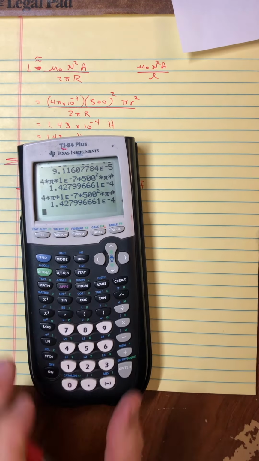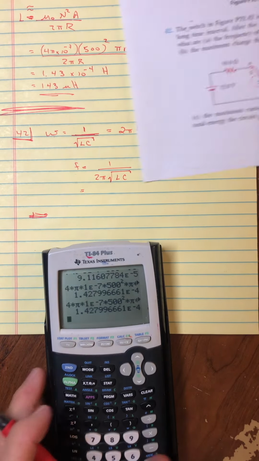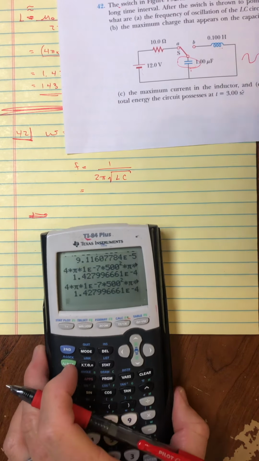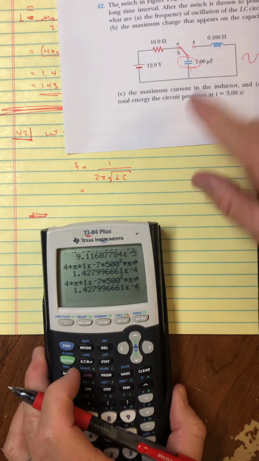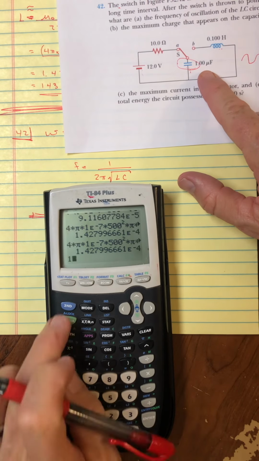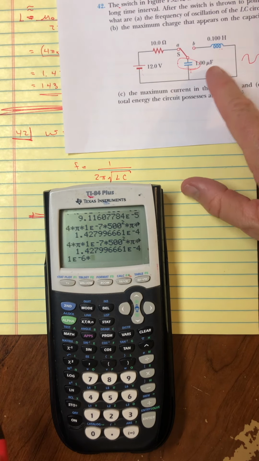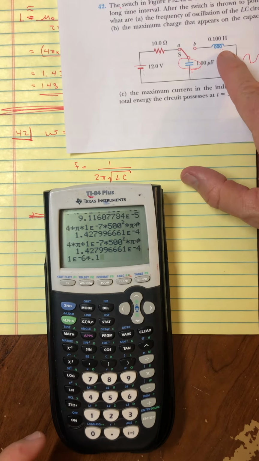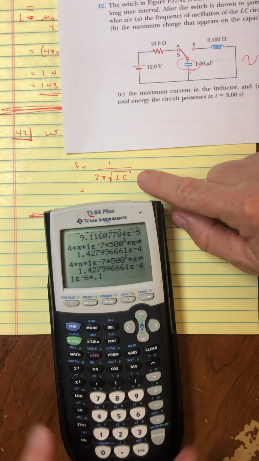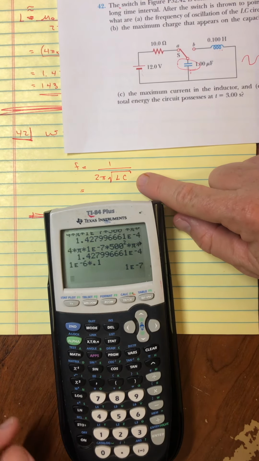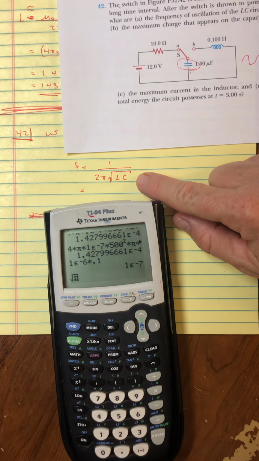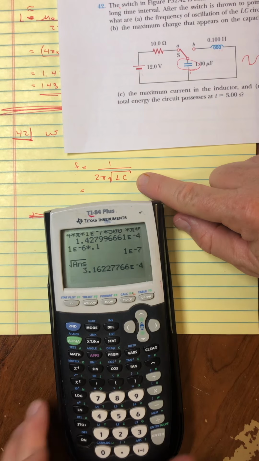Okay, so grabbing my calculator here, maybe I'll start with the L and the C. So here's the C, 1 microfarad, and the L looks like 1/10 of a Henry. So I'll hit enter, that's LC. And let me then take the square root of that.